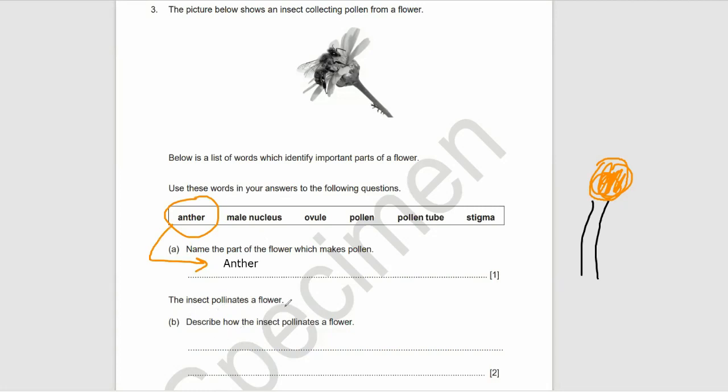The insect pollinates a flower. Describe how the insect pollinates a flower. So we want to describe what the insect does. Well, you can see here the insect is landing on a flower and it's trying to get nectar. It wants to eat some sugar, right? It needs to take that back to the hive so it can make lovely honey and other things and feed the queen. While the bee is here, or the insect is here, it gathers pollen from the anthers.